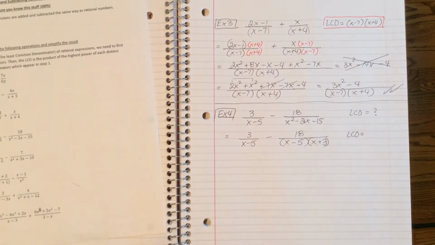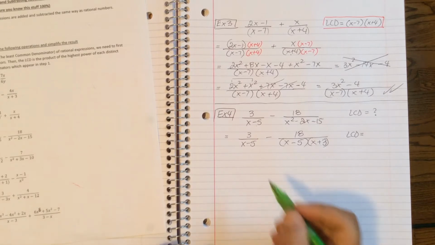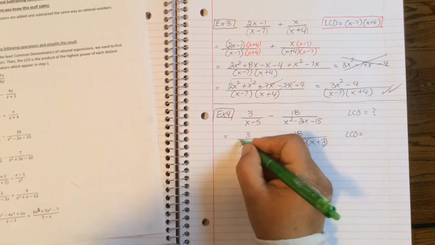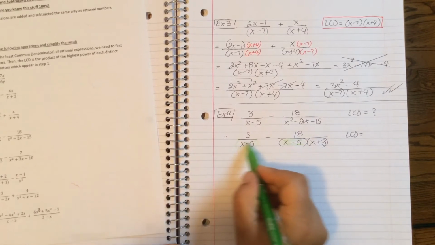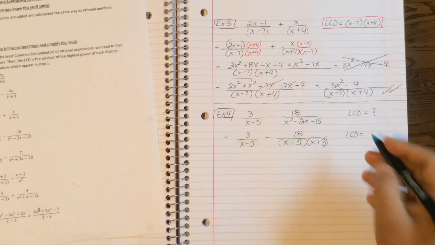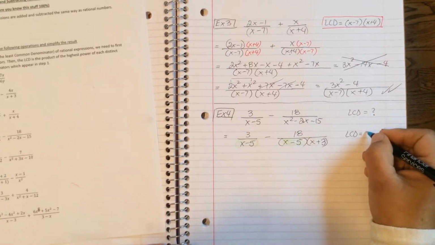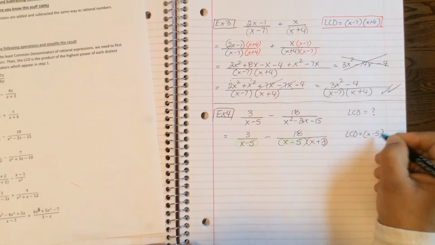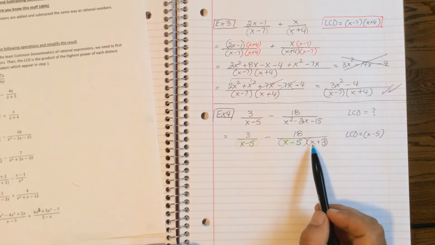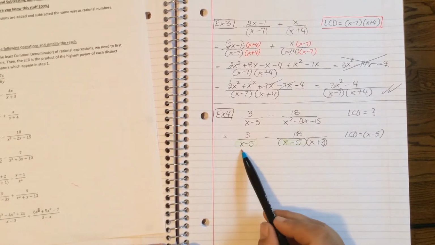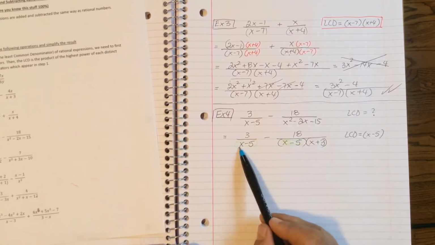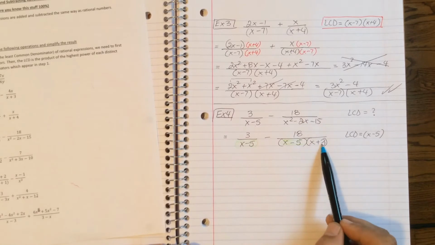And as I see, the denominators have a common factor, x minus 5. So the common factor is a part of the LCD. And what else? Any other factor which is present at our denominators. So x plus 3. Here we do not have it, we just have number 1, but here we have x plus 3.